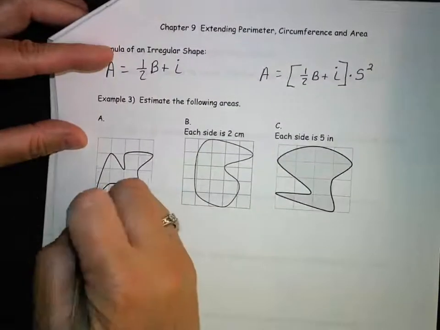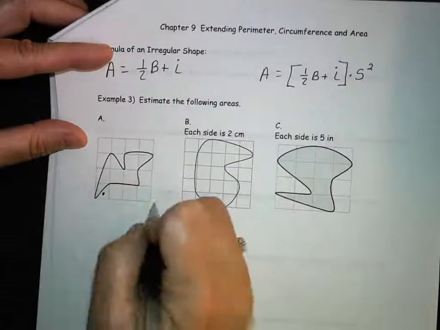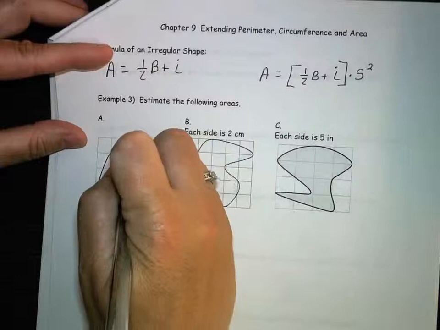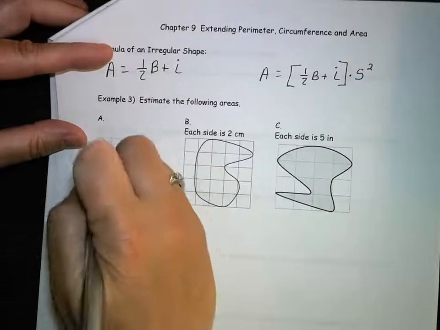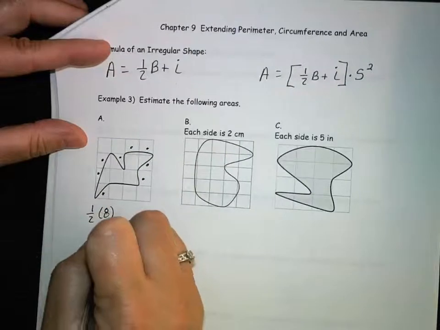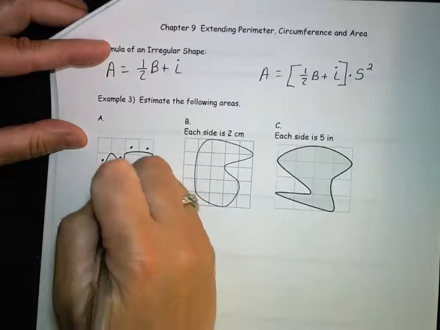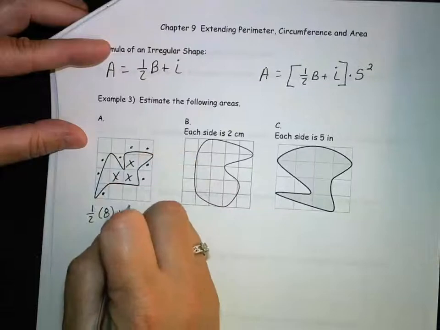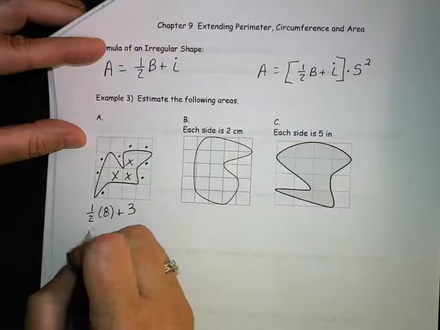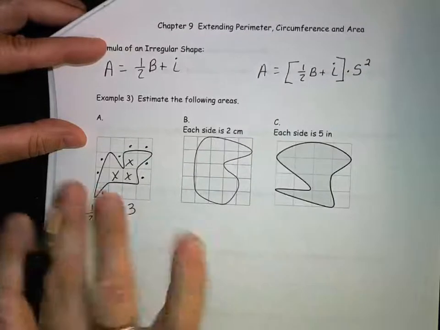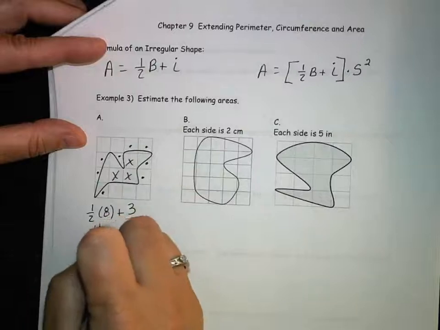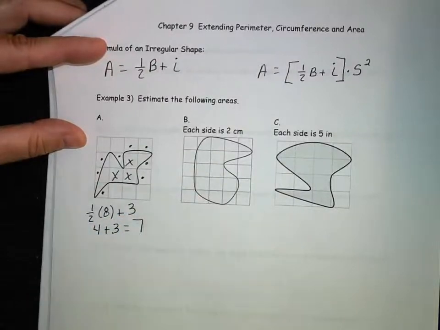So I'm going to start right here. This will be 1, 2, 3, 4, 5, 6, 7, 8, what we call border pieces. And then we have 3 full boxes. So 1/2 the border, we had 8 border pieces. Half of them are full, half of them are closer to empty. We're just going to call them all halves. So this one will have an area of 7.